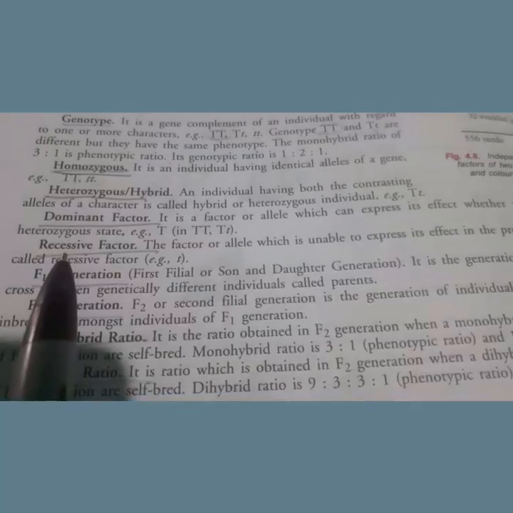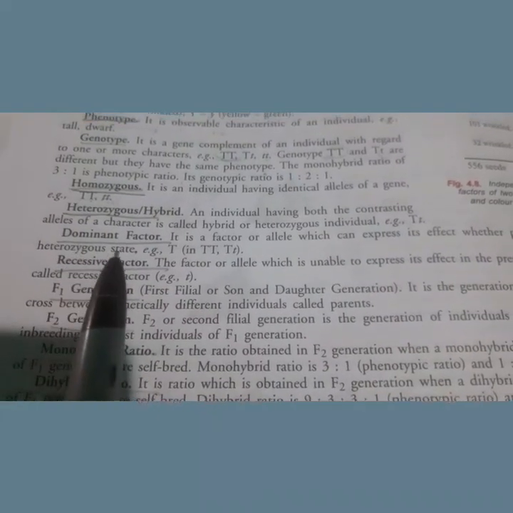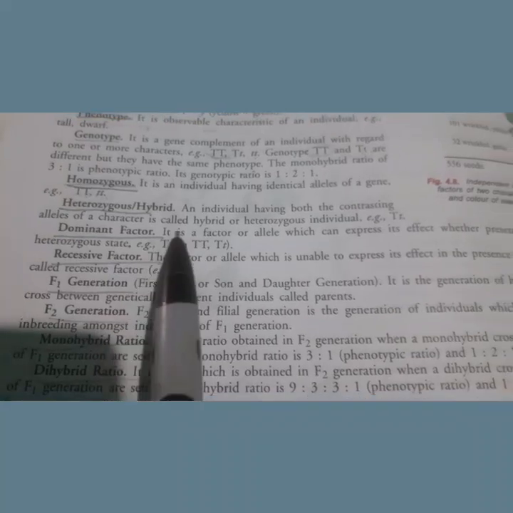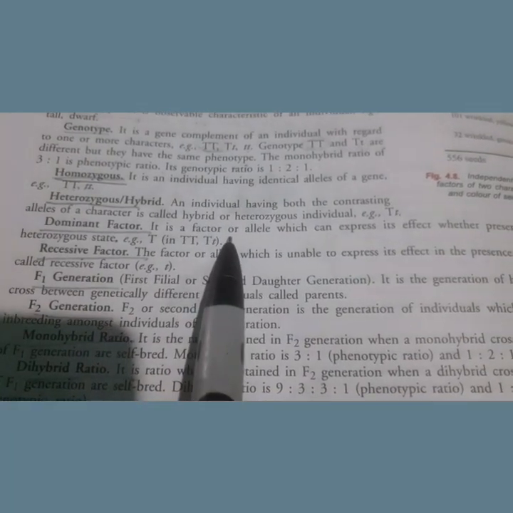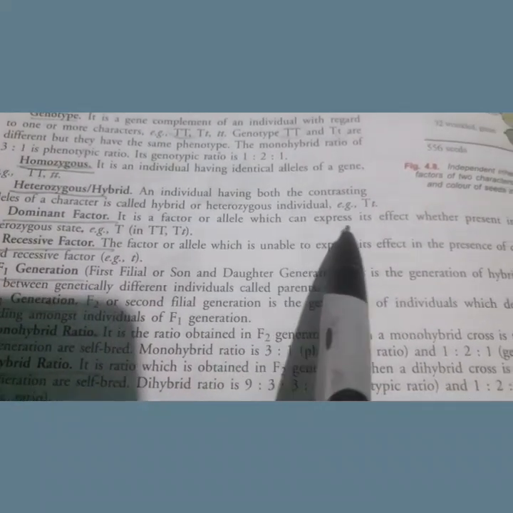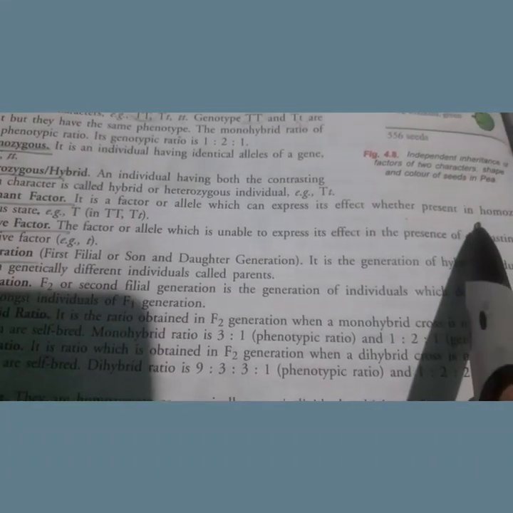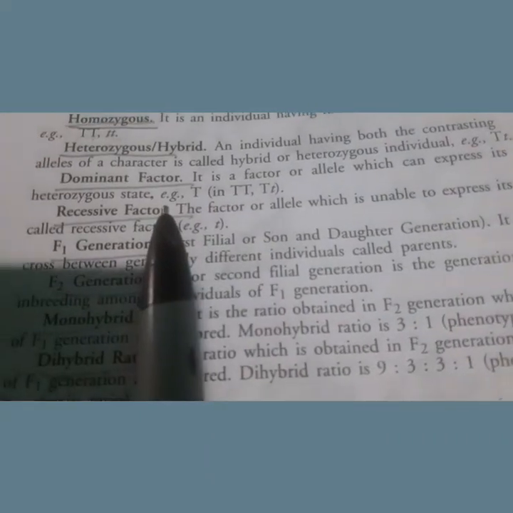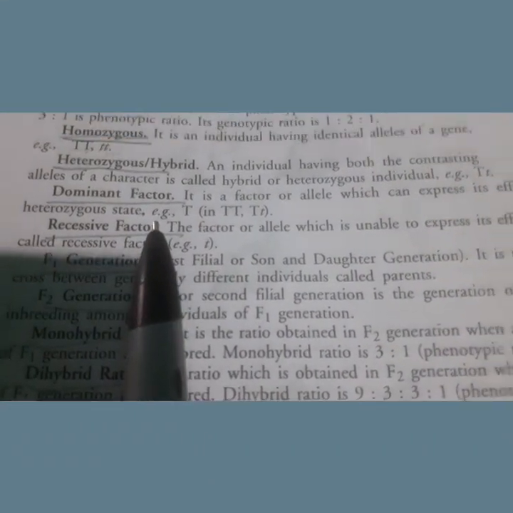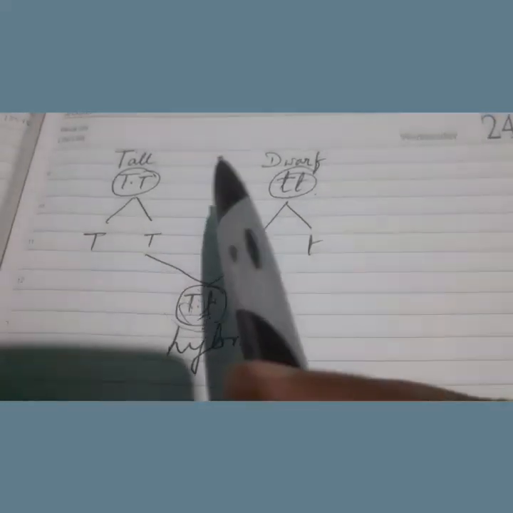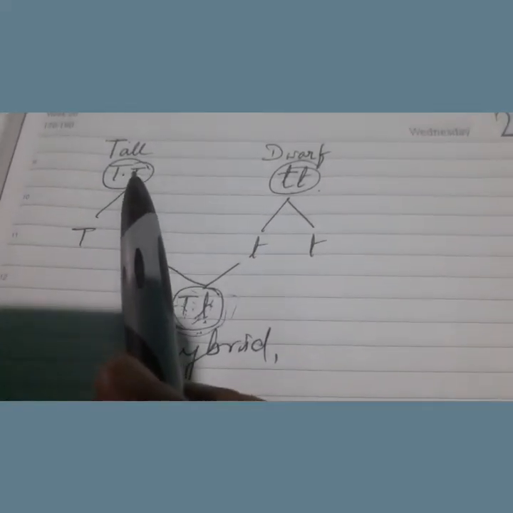Okay. Now you can see dominant factor. So what is the definition? It is a factor or allele which can express its effect whether present in homozygous or heterozygous state. So we can say, in this figure, suppose this is tall and this is dwarf, and tallness is the dominant character and it appears in the hybrid.